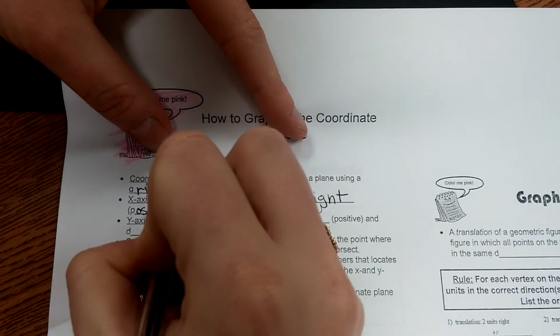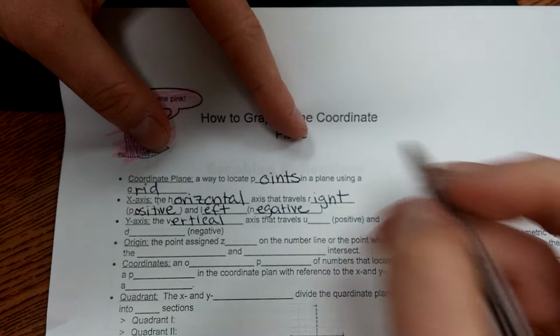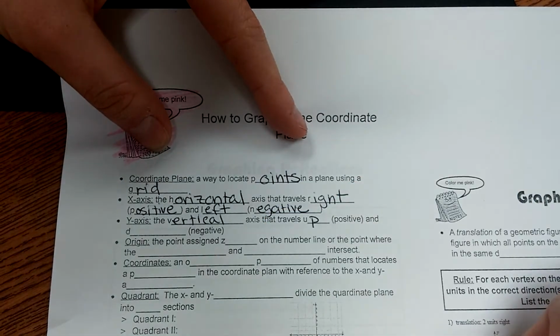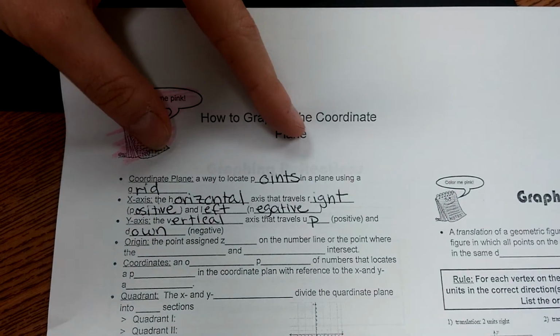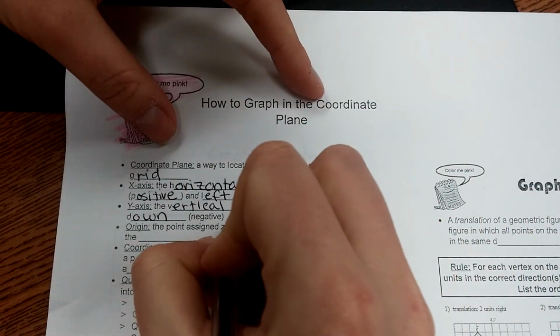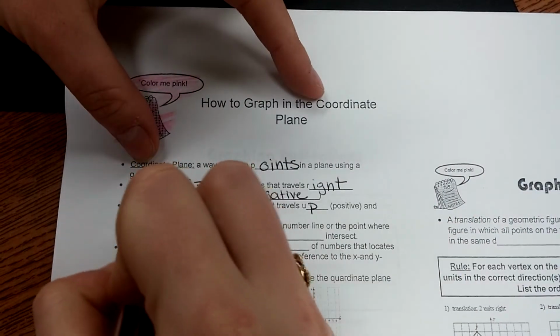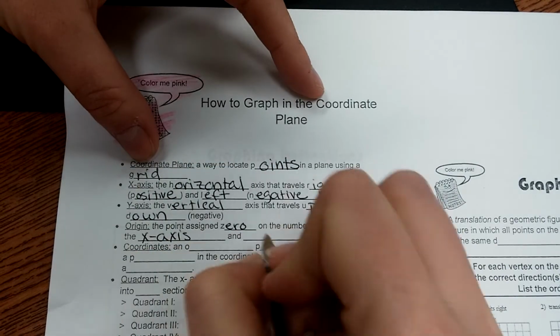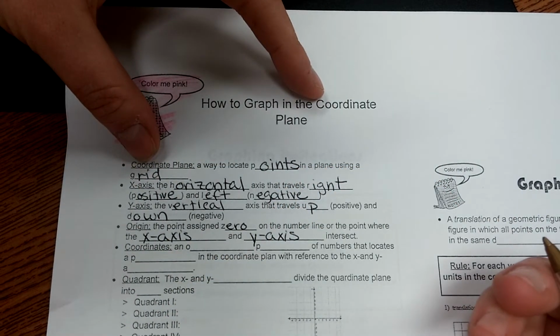The y-axis is the vertical axis. And this travels up, that's the positive direction, and down is the negative direction. The origin, this is the point assigned 0 on the number line, or the point where the x-axis and y-axis intersect.